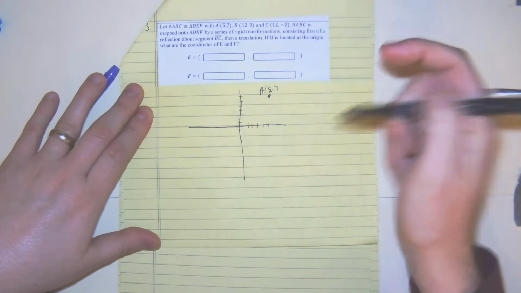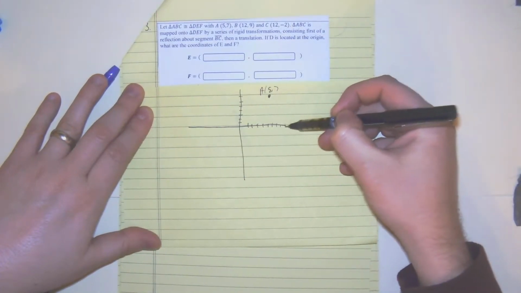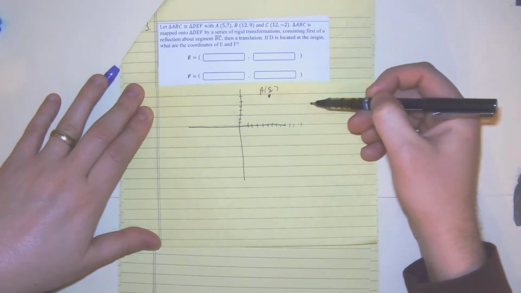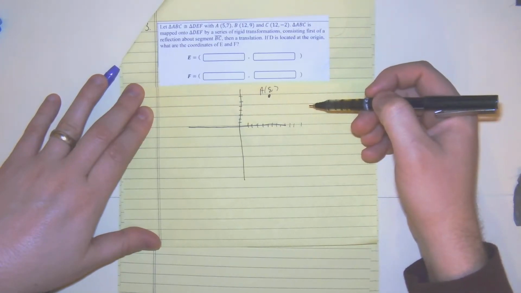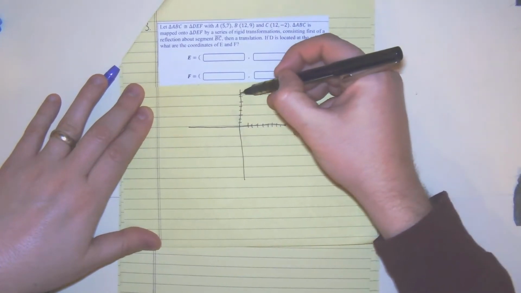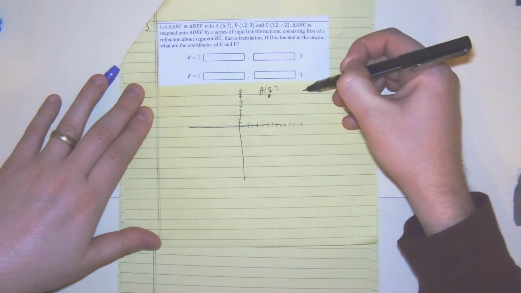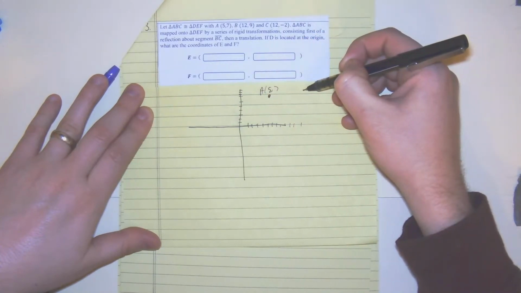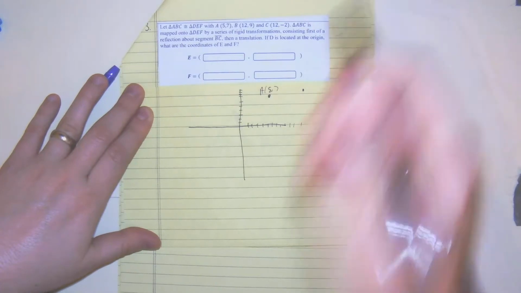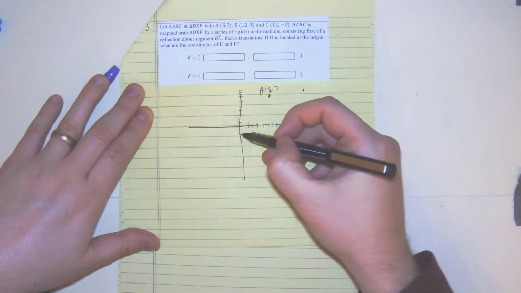Next, we have B at 12, 9. 1, 2, 3, 4, 5, 6, 7, 8, 9, 10, 11, 12. And then we would go up from our 7. 8, 9, 10. So about 2 extra spaces up. And then we have C at 12, negative 2.